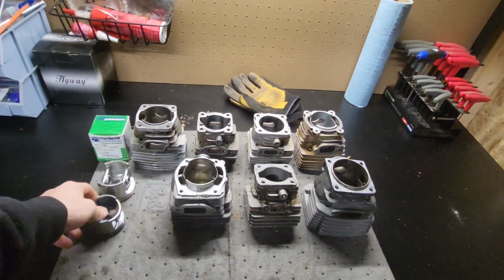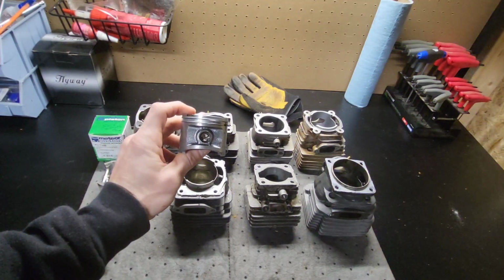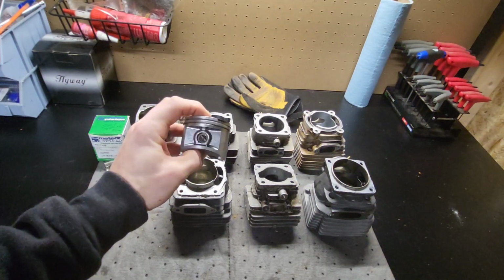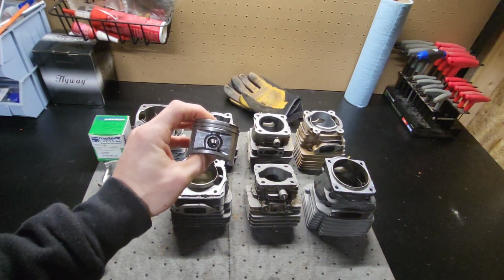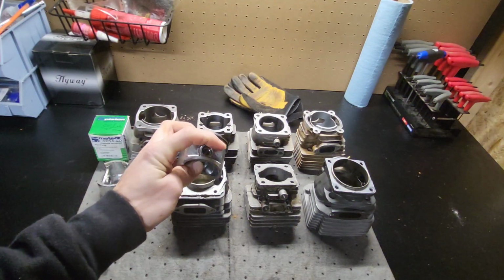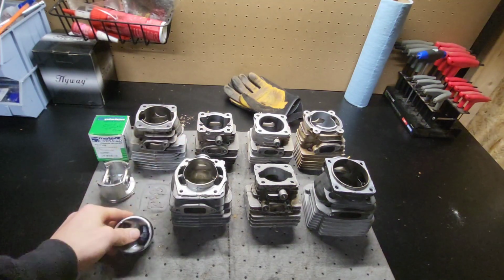So, examples. This is a 372 piston. It is a windowless piston. No windows. The windows would be here and here if they were there.